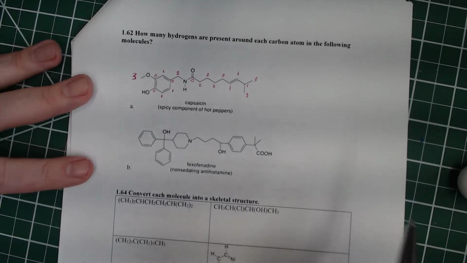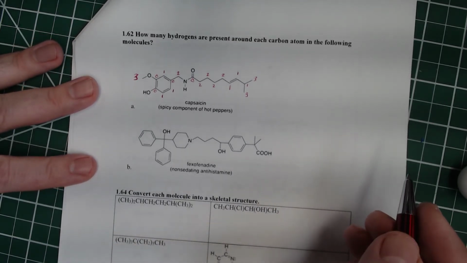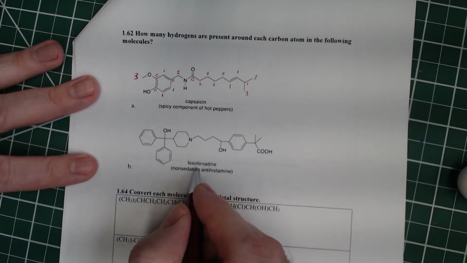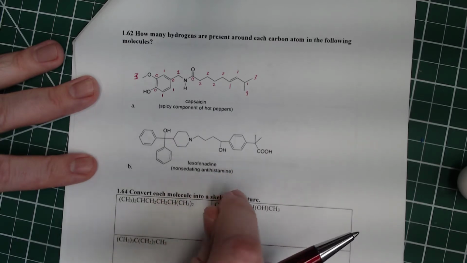I didn't recognize the brands for it. Looks like it is a pretty decent one. It's supposed to be non-sedating, but can cause some drowsiness. So be careful when you're taking it.